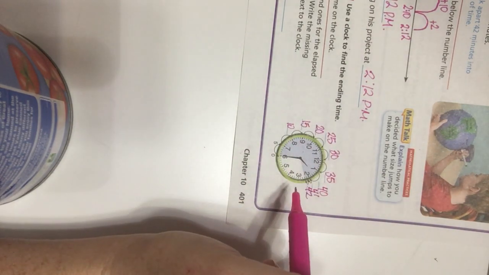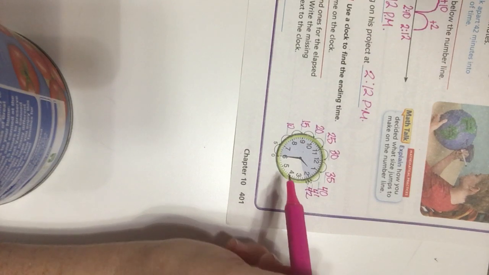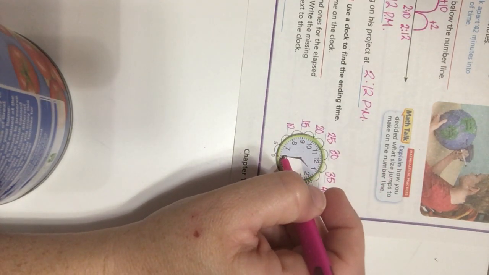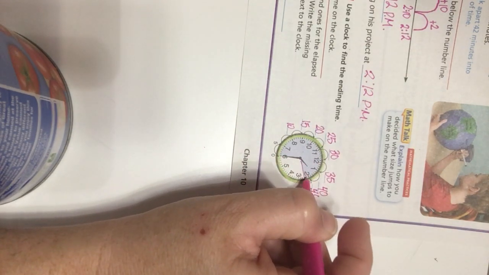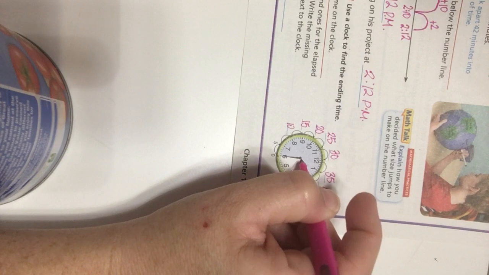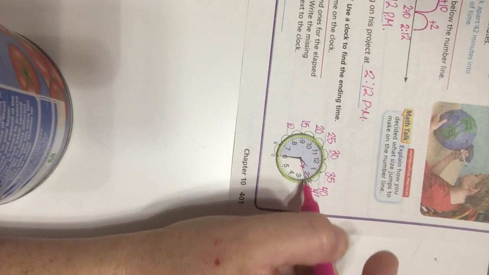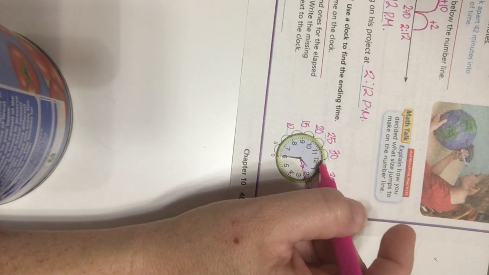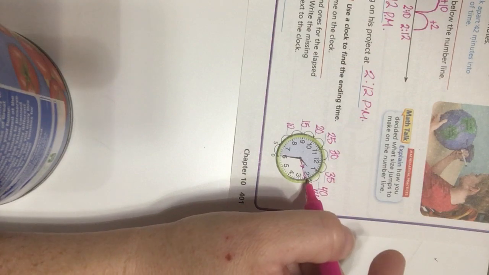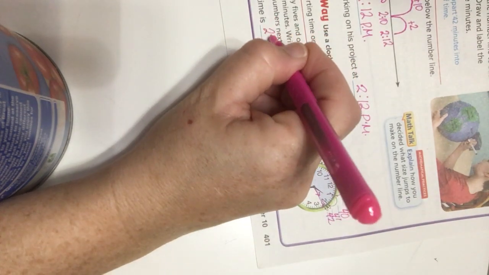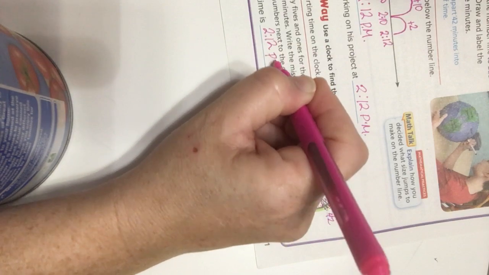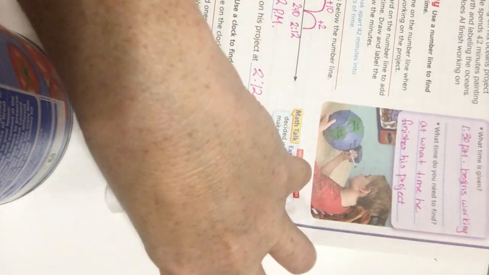So 42 minutes have passed, and so if we were to think about, this hand would be all the way over to here, and this hour hand would have moved to the next hour. So it would be 2. We can see that that's 2. And then this minute hand would be 5, 10, 11, 12. So 2:12 p.m. And it's the same time that we had up there as well. All right. So you can use different methods to help you find this stuff out.